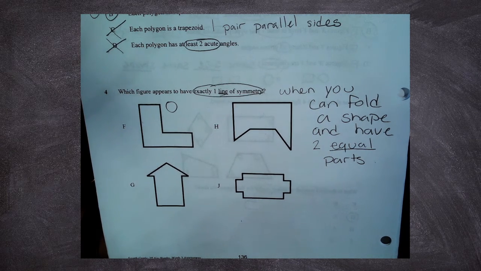Brianna, make sure we're focused. Make sure we're writing this down on our papers. The whole point of this is to help us out on the test.